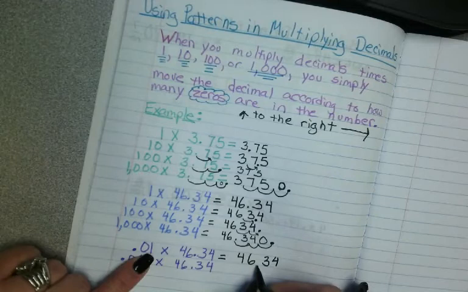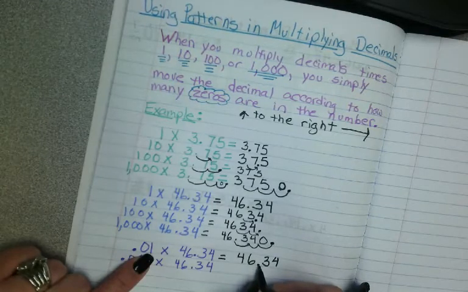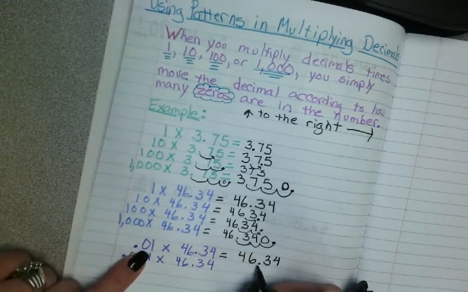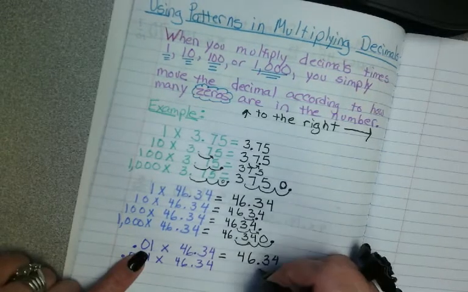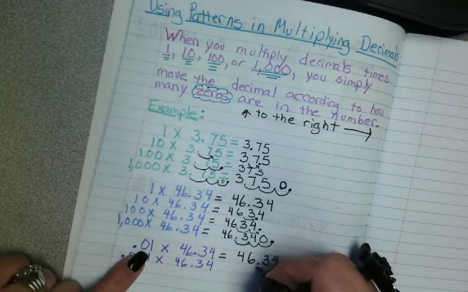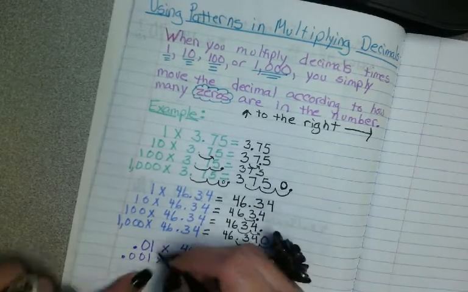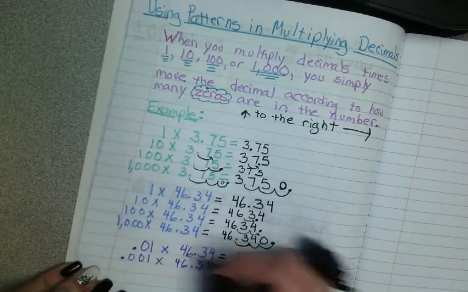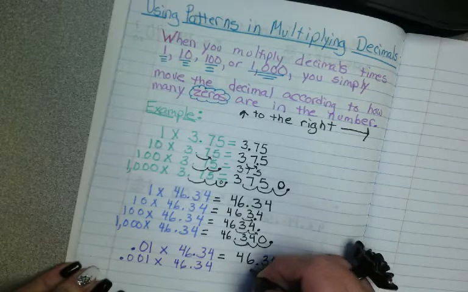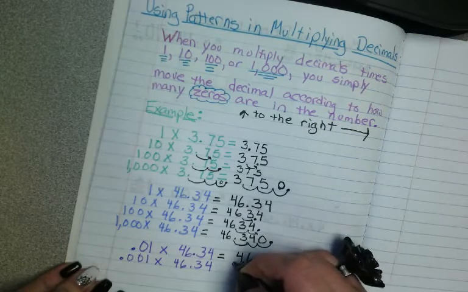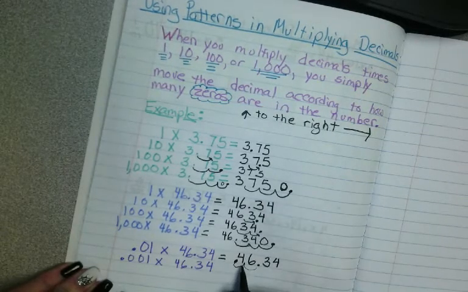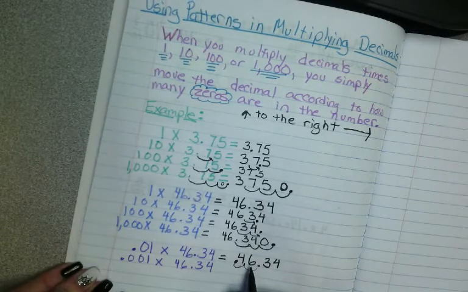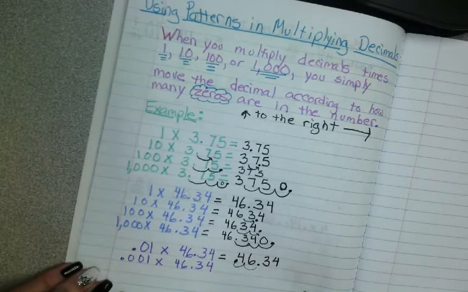I'm just going to pretend like the decimal is here. So it was here, right? And because I have 2 zeros, I'm going to move this 2 places. So from here, the decimal would have moved 2 places. So here, I'm going to move it 1, 2. So now my product ends up being 463 thousandths.